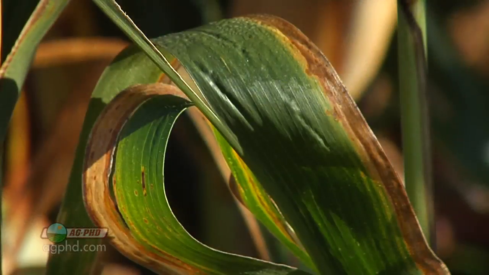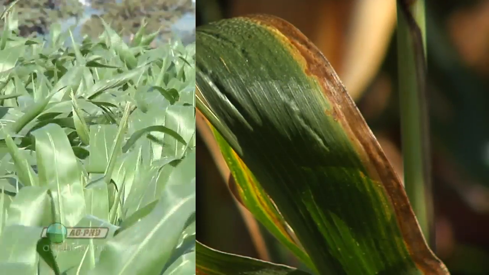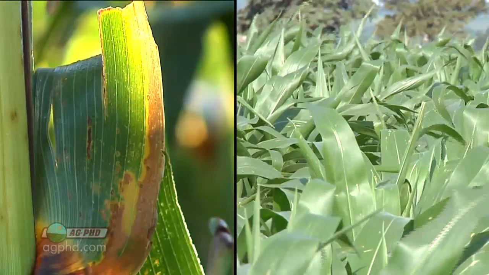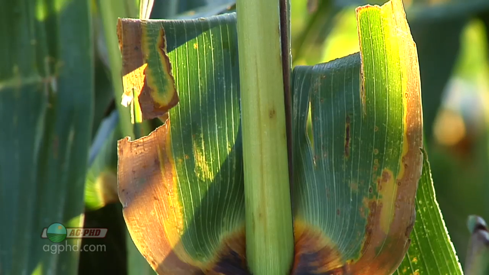That said, Goss's wilt can certainly spread through the area, and just because you haven't had it in your field before, if it is in your area, you may have it even if your field has never seen it. So you do have to be aware of it.